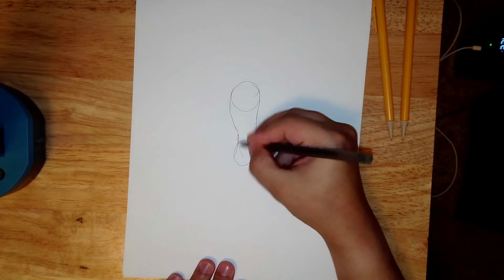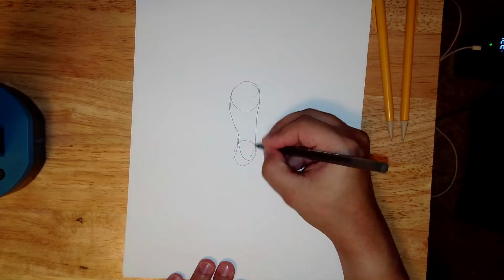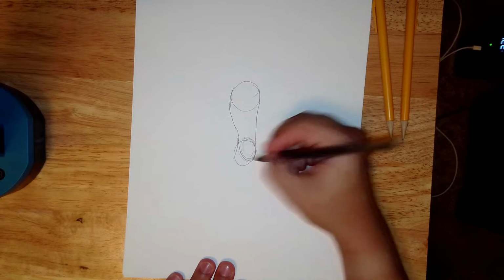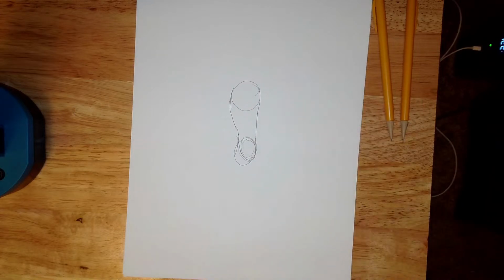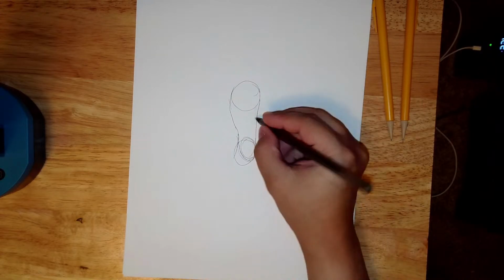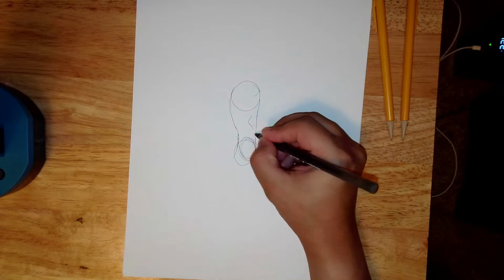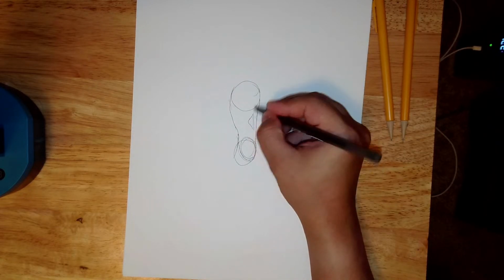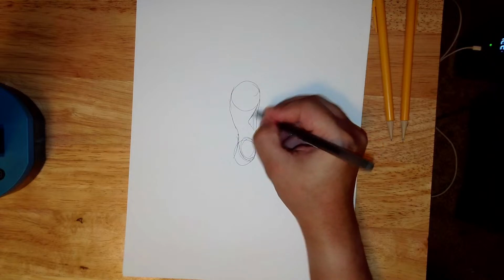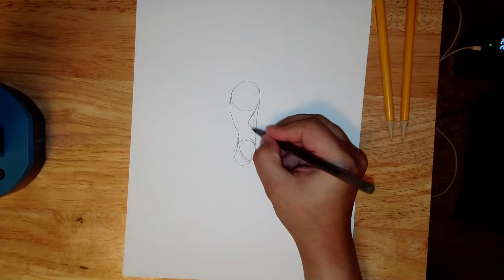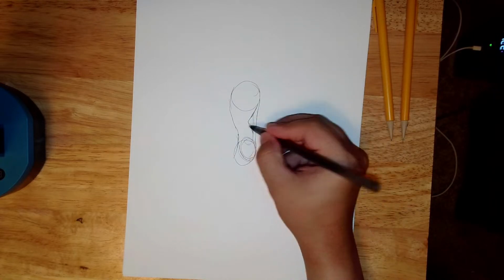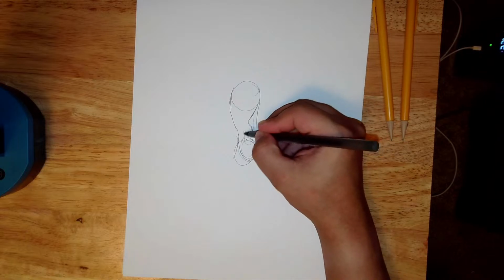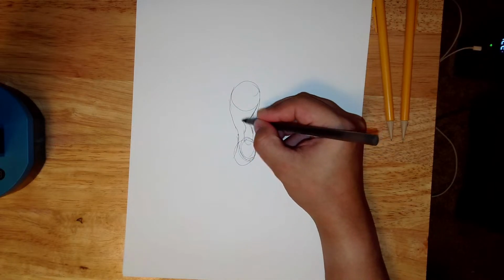And then depending on the size of the ear, you change it up. And then for the inner part of the ear, you go with triangles. So you go from a triangle, and then you wrap around more curves of circles.